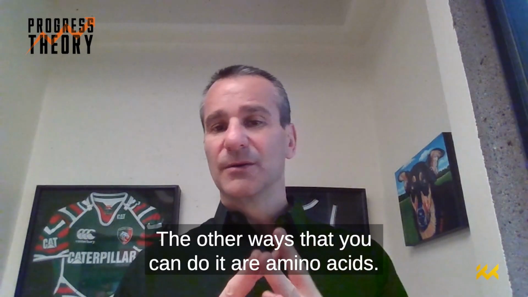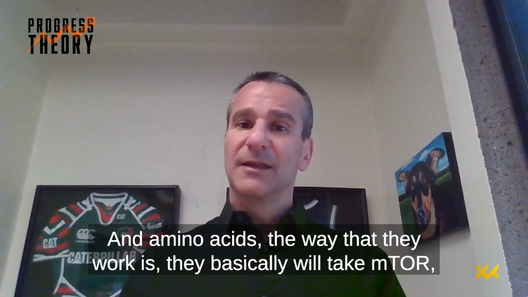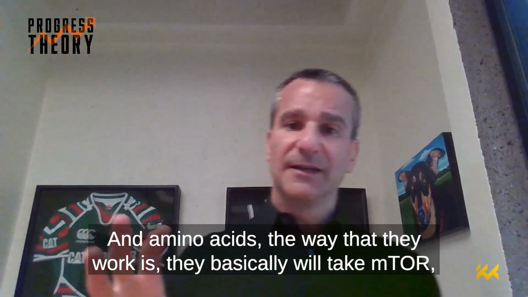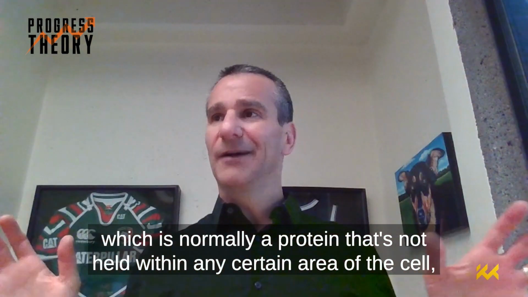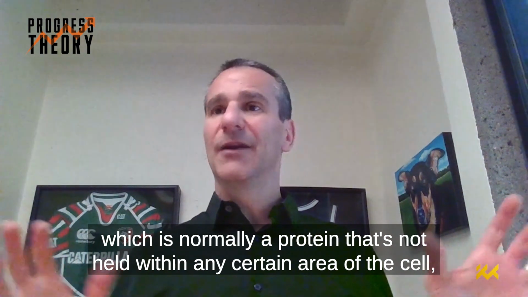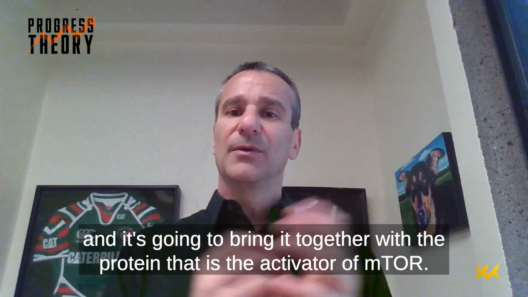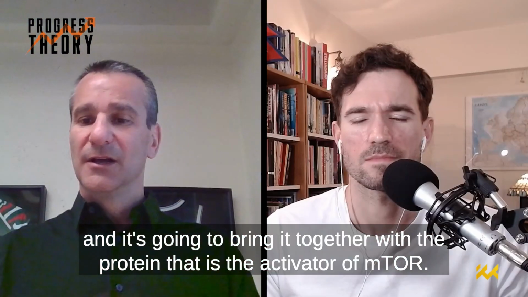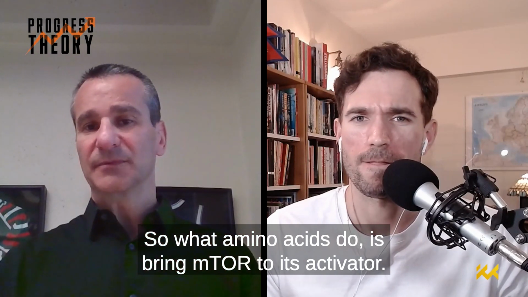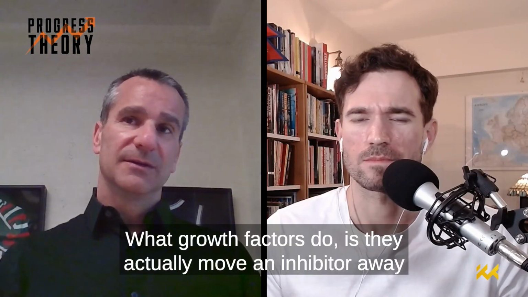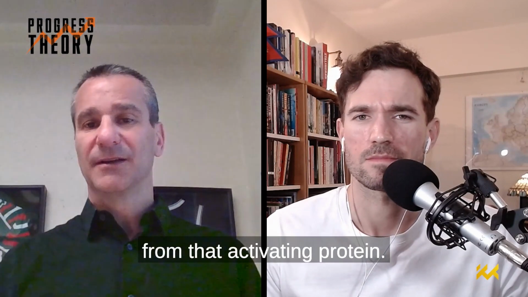The other ways that you can do it are amino acids. And amino acids, the way that they work is they basically will take mTOR, which is normally a protein that's not held within any certain area of the cell, and it's going to bring it together with the protein that is the activator of mTOR. So what amino acids do is bring mTOR to its activator. What growth factors do is they actually move an inhibitor away from that activating protein.